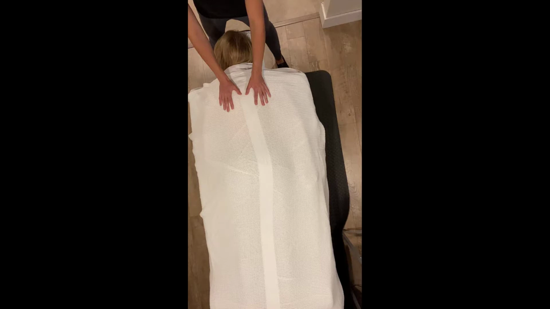When you go to move your hands, make sure it's a gradual release and a gradual contact to ensure that the sedative effects stay in place and it's not jarring for your patient when you go to move your hand.